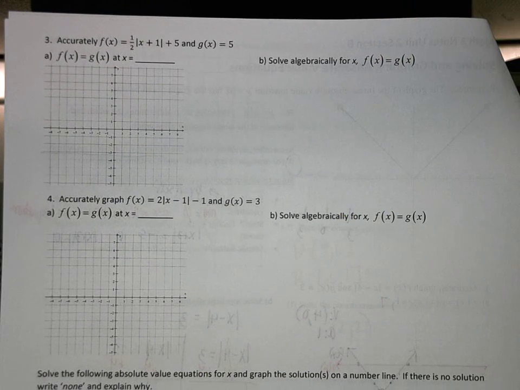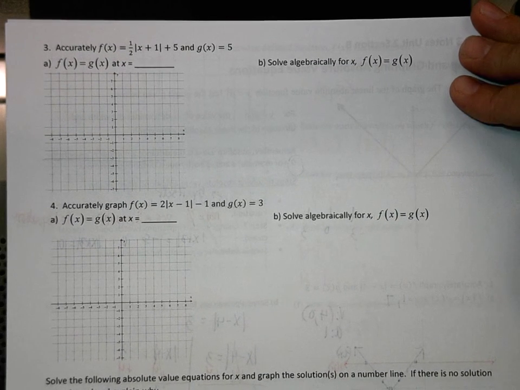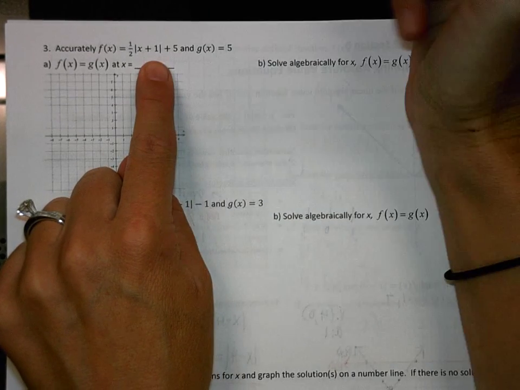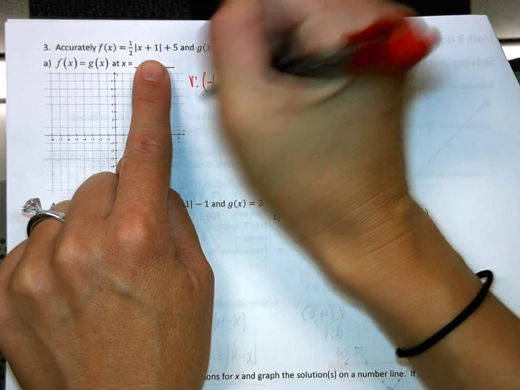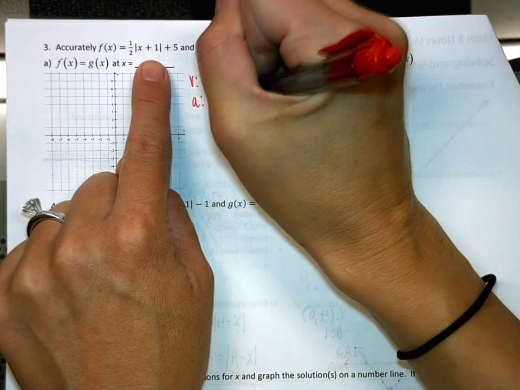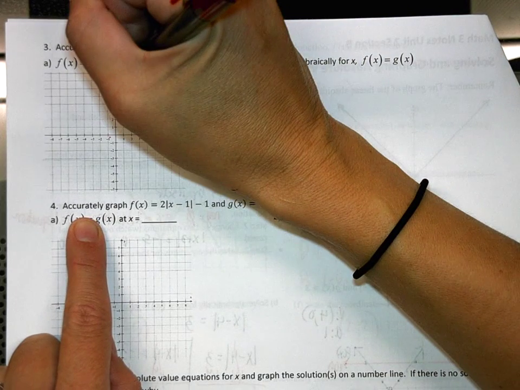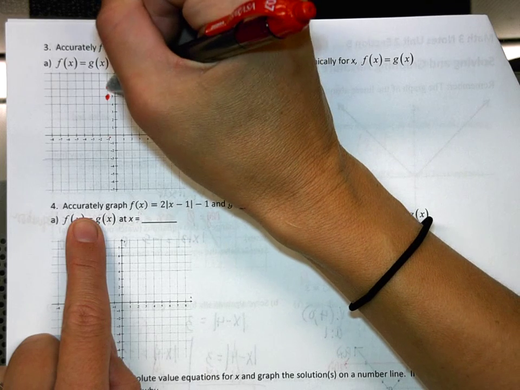All right, so now we have example 3. Okay, so we're going to do this one together, and then I'm going to have you do number 4 on your own. Okay, so let's go ahead and graph first. So what would I do in order to graph this one? What is my vertex? Negative 1, 5, good. And then my A value is 1/2, good. Okay, so we go left 1 and up 5, make our point. And then from there, we're going up 1, right 2, or up 1 and left 2.